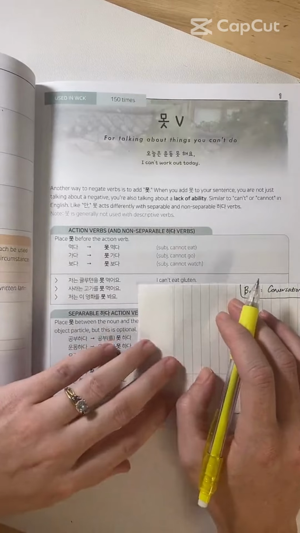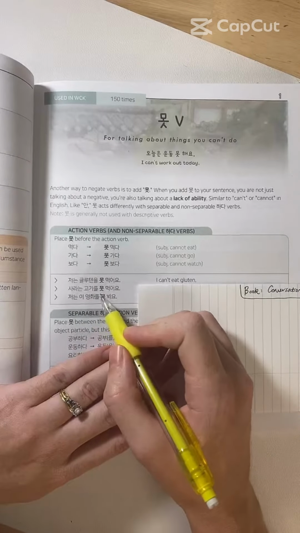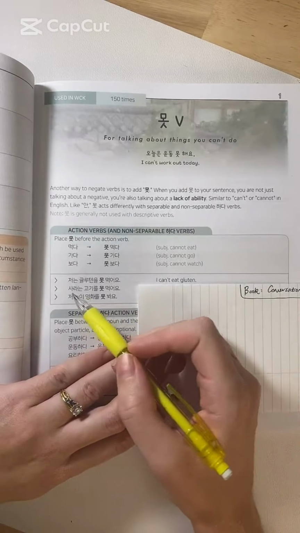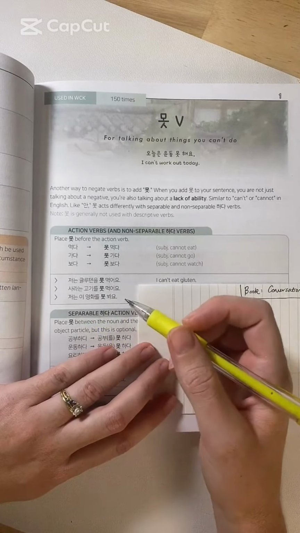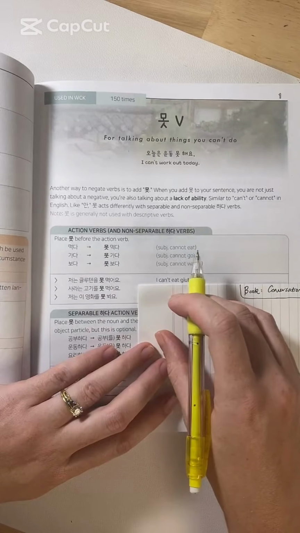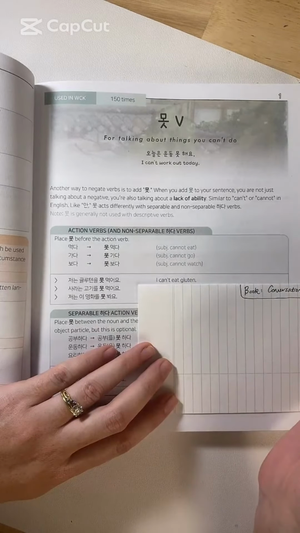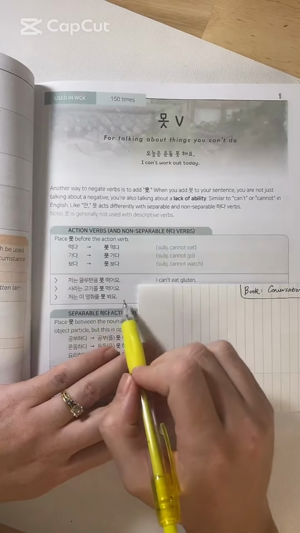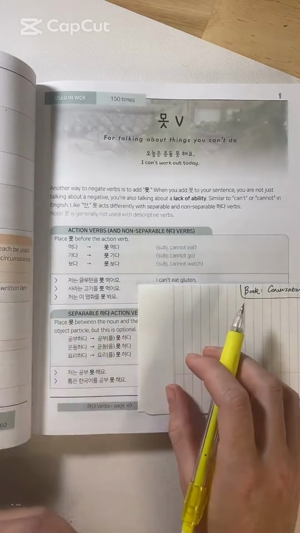What about this one? 사라는 고기를 못 먹어요. What does this mean in English? Yeah, I'm not a native speaker. I apologize, my pronunciation is not perfect. Be sure to follow native speakers to improve your pronunciation. Do not follow me.